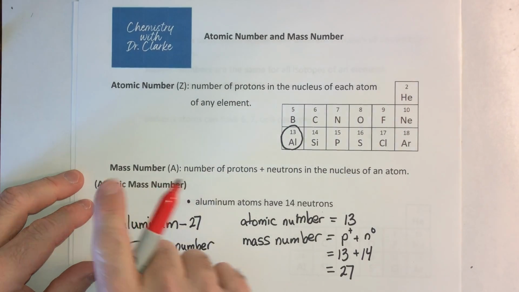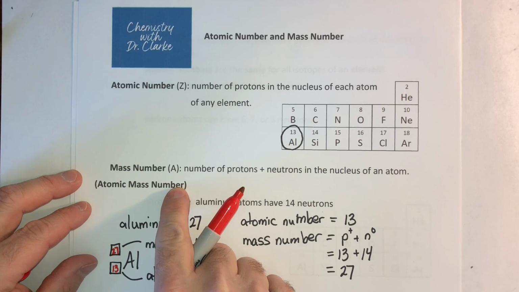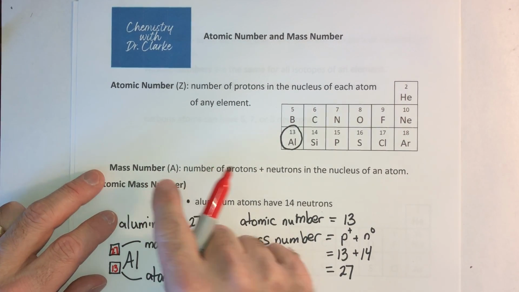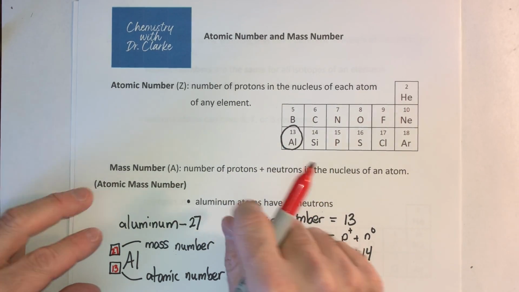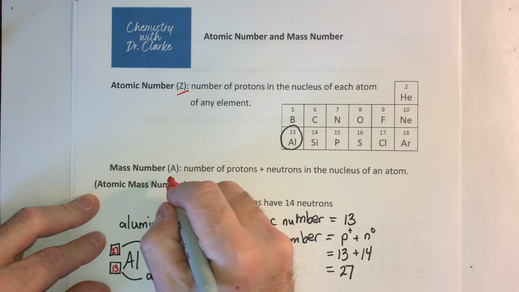Okay, so sometimes, almost never, you call it atomic mass number, but the majority of textbooks and worksheets will just call it mass number. These two numbers have symbols. Atomic number has the symbol Z. The mass number has the symbol A.